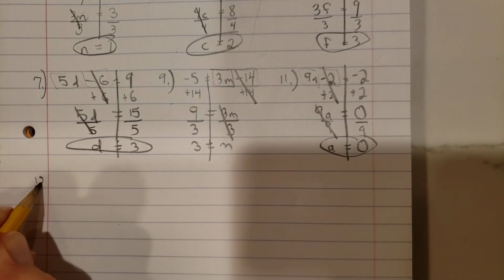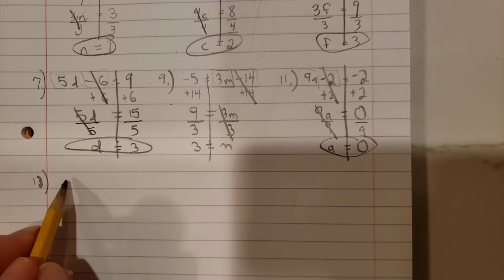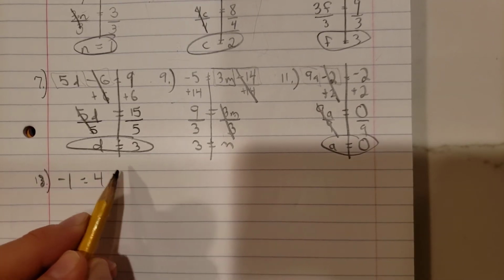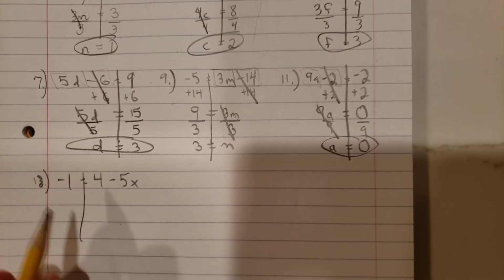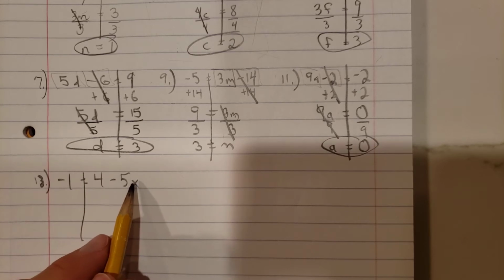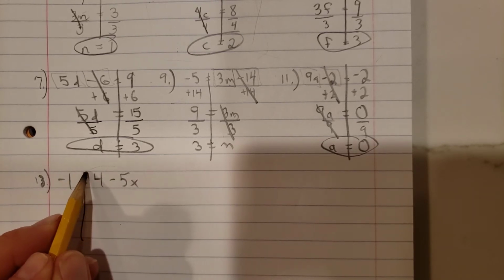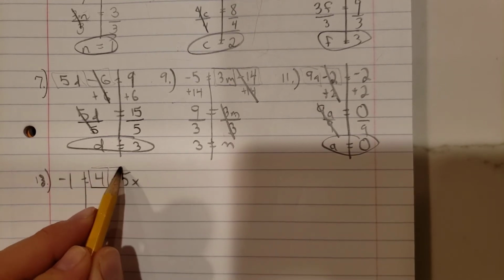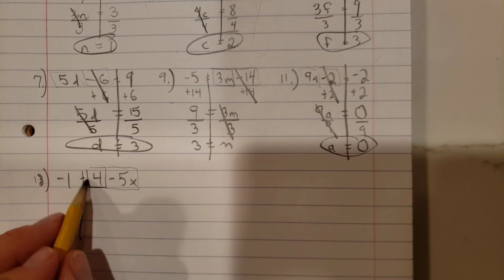Moving on, number 13. Keeping it going. Negative 1 equals 4 minus 5x. Wow, okay. Now this is really changing it up. I got my variable over here on the right side of the equation. Okay, I have this term, this positive 4 here, and then I have the minus 5x. All right, I get rid of the non-variable term first, so that's this guy.